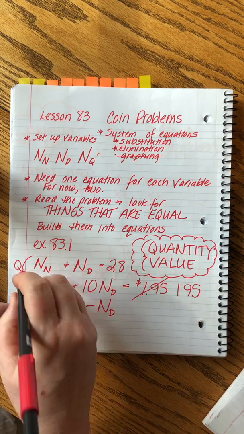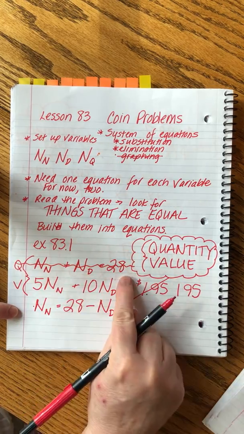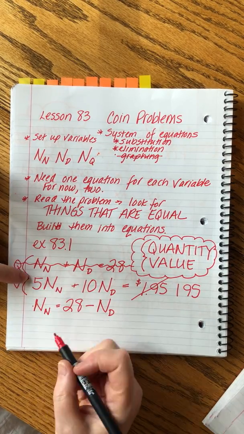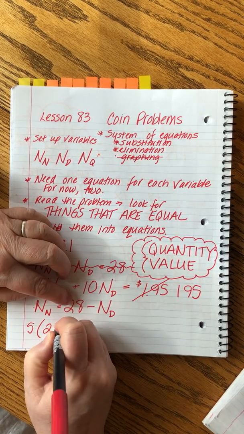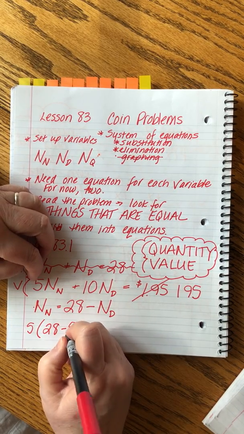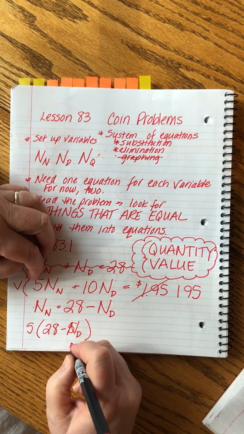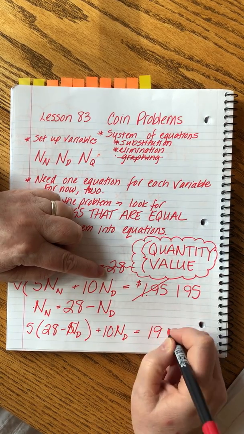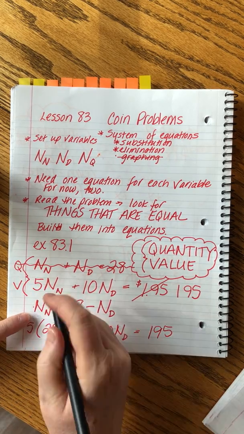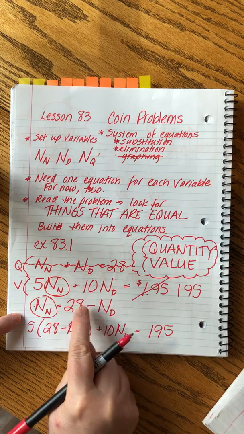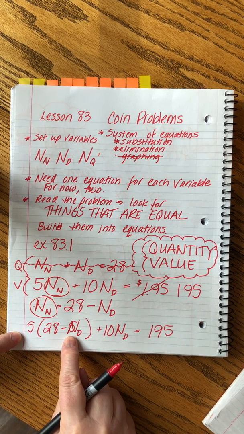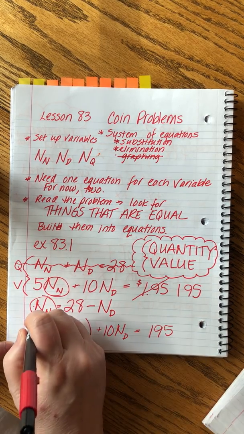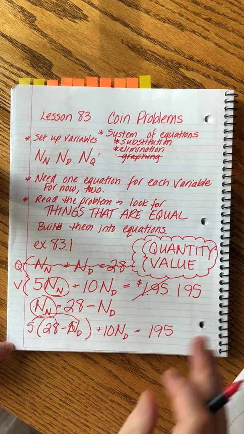Now I'm going to plug this one into this one. What I do at this point is I just squiggle this out because that's not the version I want to look at anymore. I want to look at this one. Now I'm going to plug it in. 5 times 28 minus ND, sorry, I was already distributing too soon, plus 10D equals 195. So I just plugged this into the number of nickels. This goes in there, and that's what I've got, right? This part I believe you're already familiar with because we've been solving problems like this. For my next step, I'm going to distribute, and I'll write that at the top of the next page.